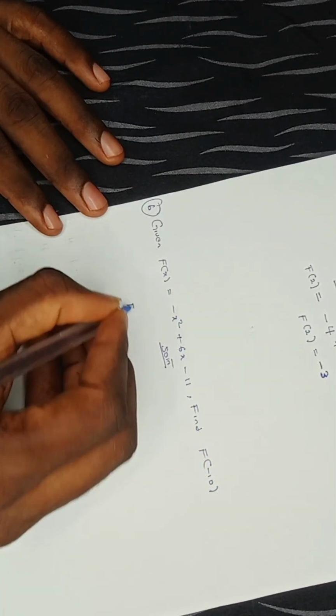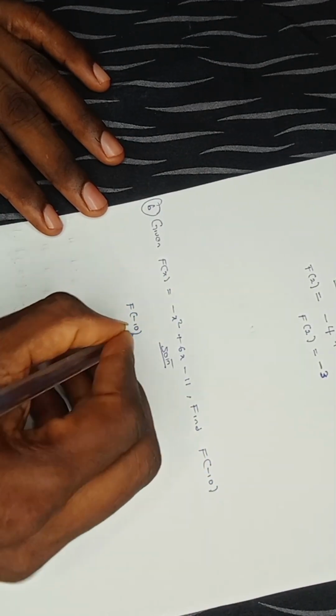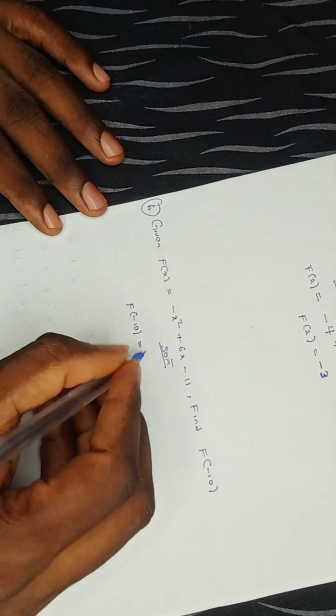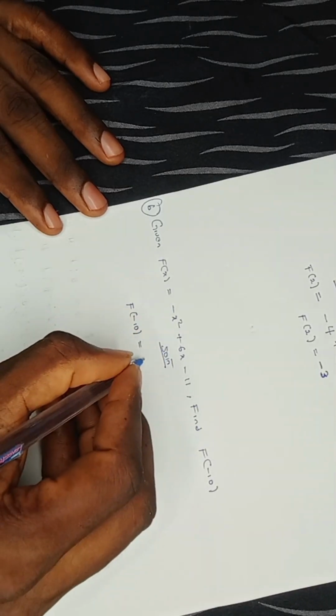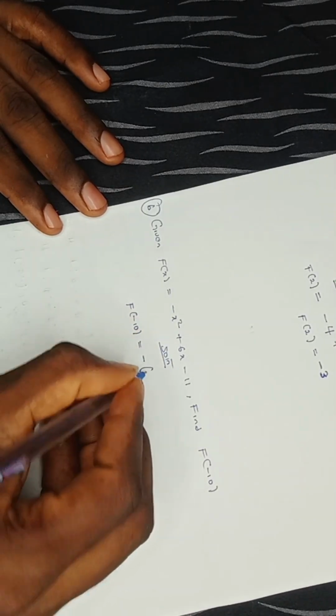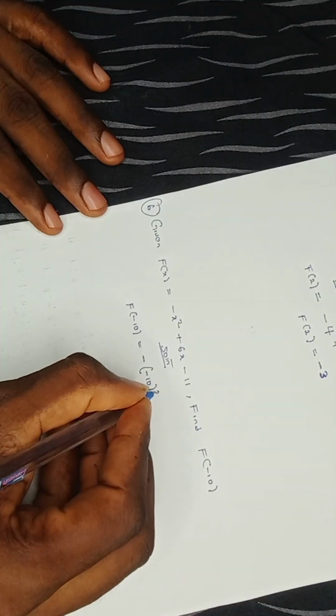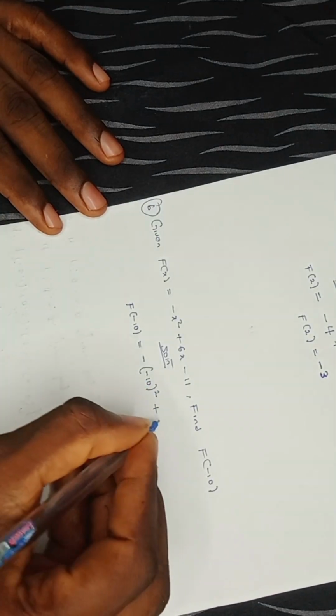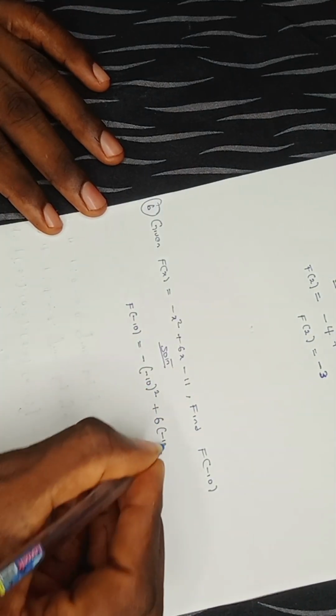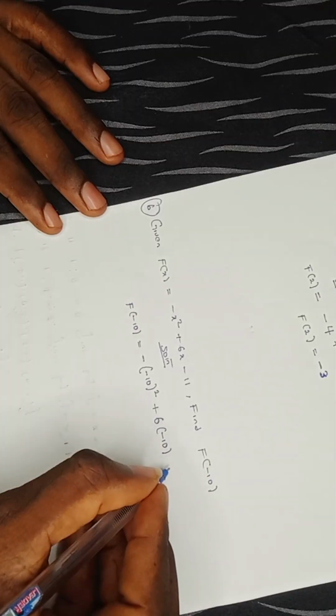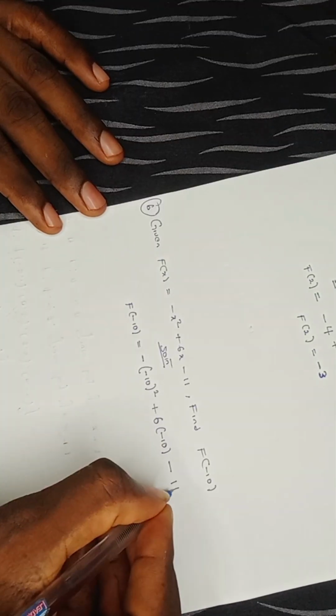We're going to have f of minus 10 equal to, remember the minus is on its own, so we have minus bracket minus 10 all squared plus 6 bracket minus 10 then minus 11.